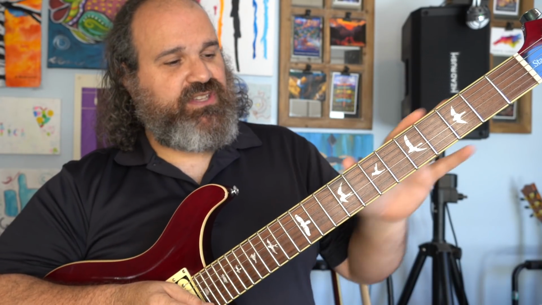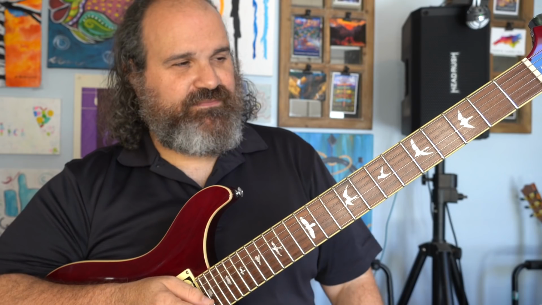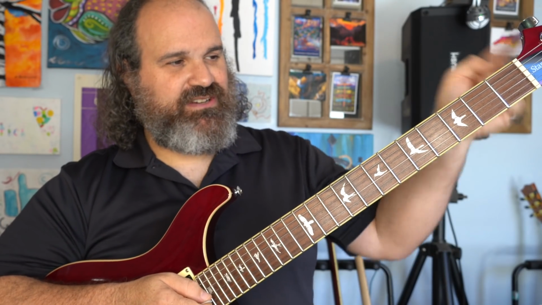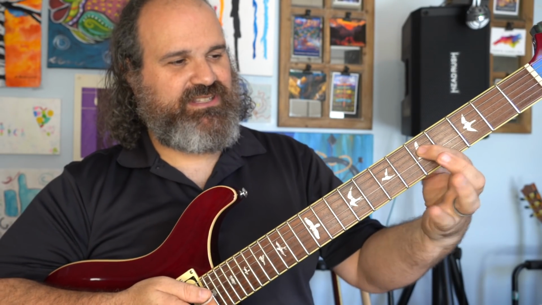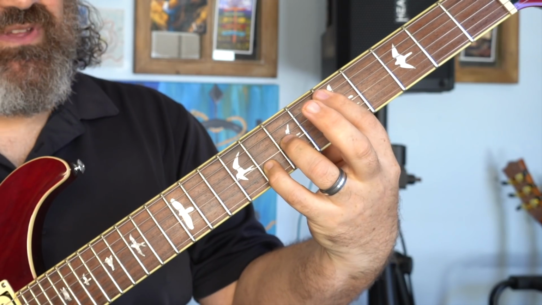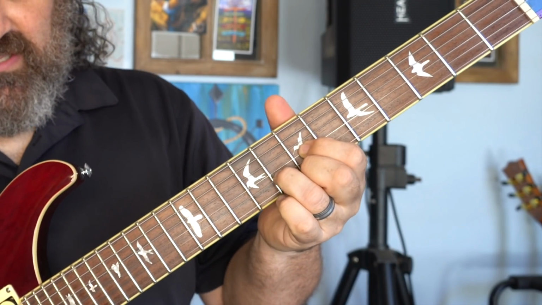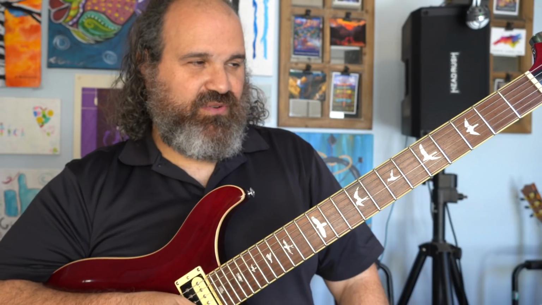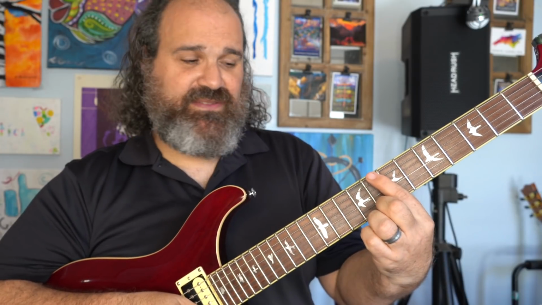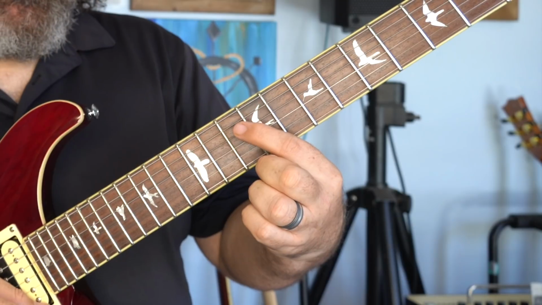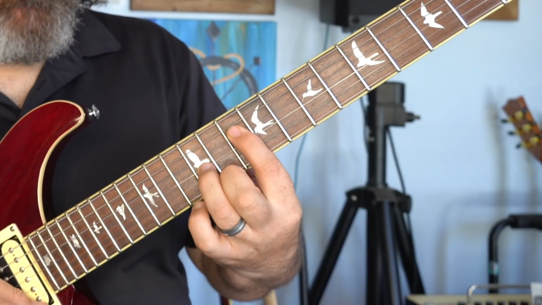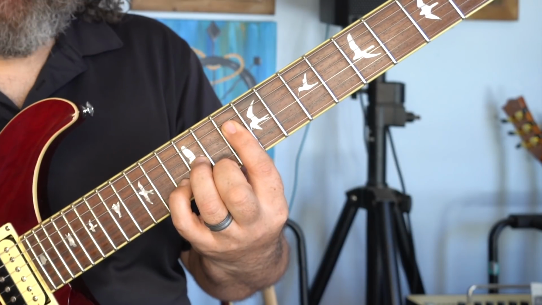Here we go. All right, so let's just say I need a G major chord. Well, I can see my G here on the 3rd fret, 2 frets up, D string. Here's my G major chord. Or let's just say I need a C minor chord. I have C on the E string, 8th fret, 2 frets up is my C on the D string. I'm playing my minor chord shape. That is a C minor chord.